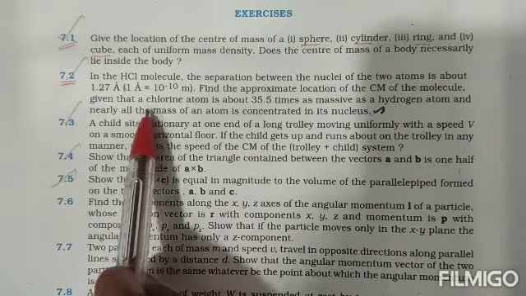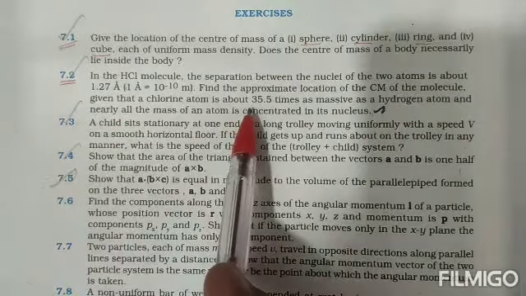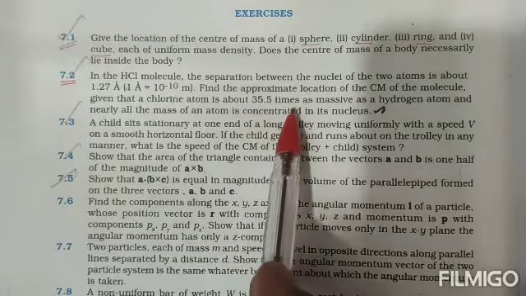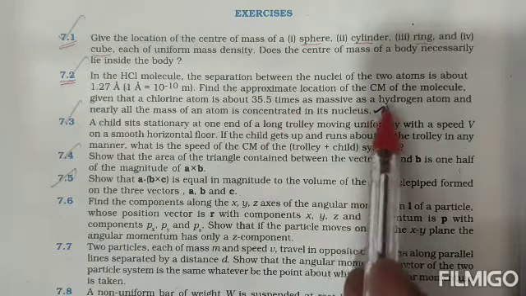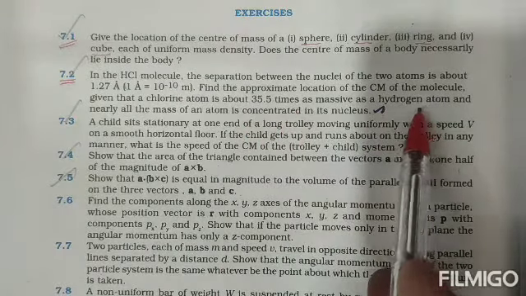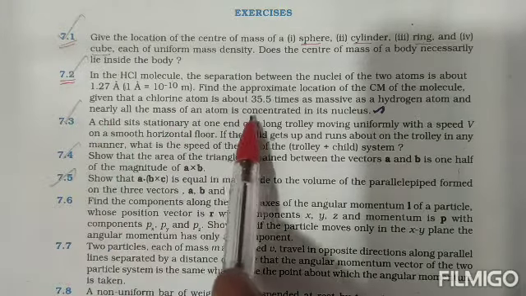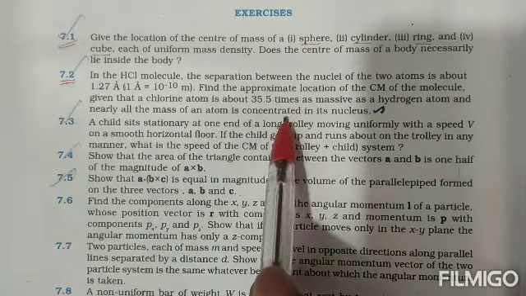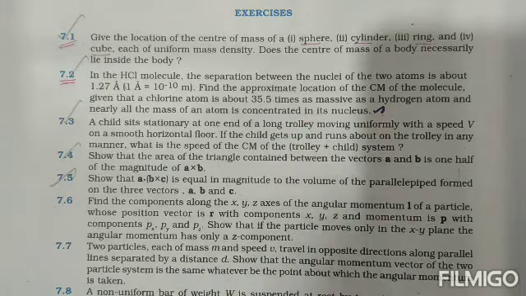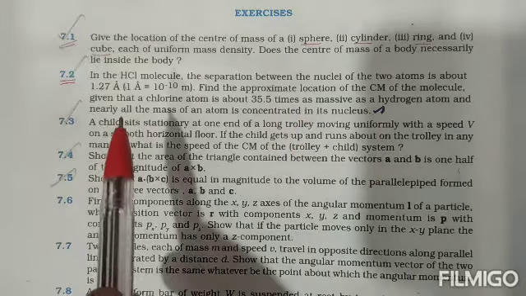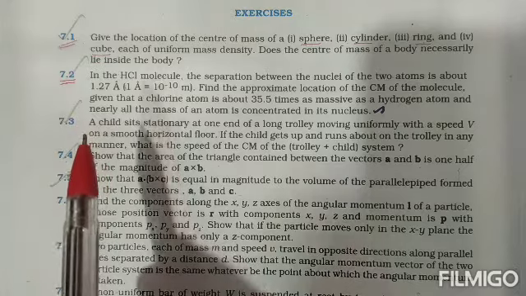Given that the chlorine atom is about 35.5 times as massive as the hydrogen atom, and nearly all the mass of the atom is concentrated in its nucleus. Okay, so now in this question, what is given, then what is asking?